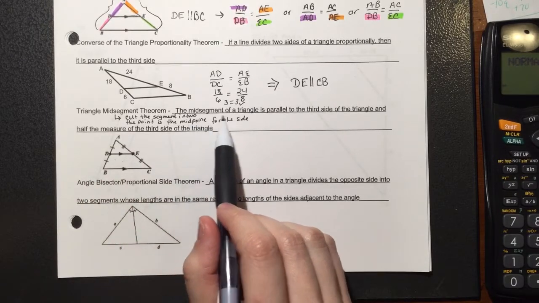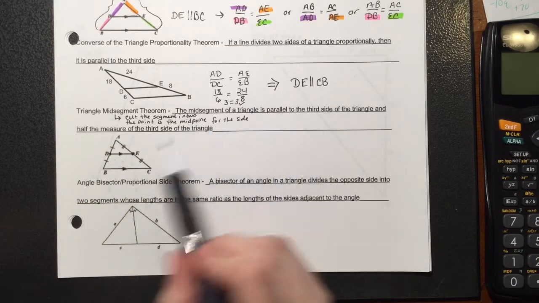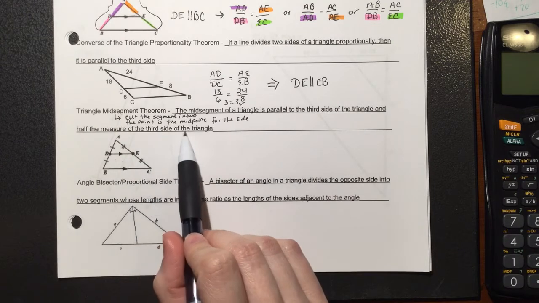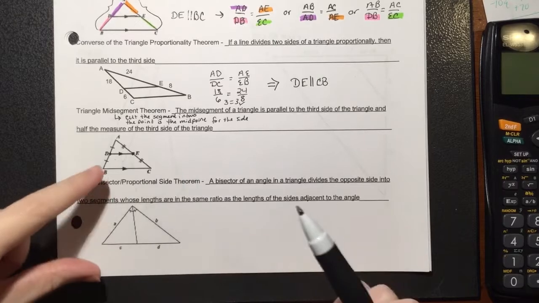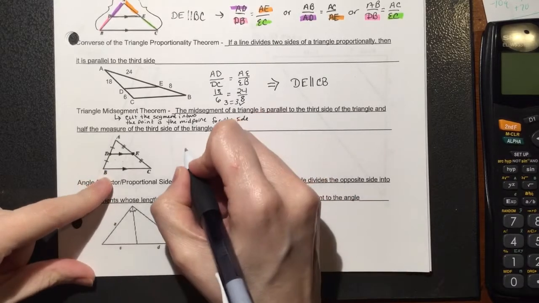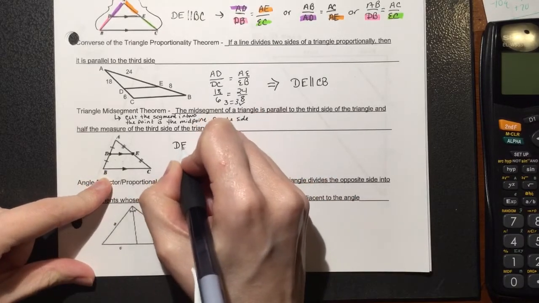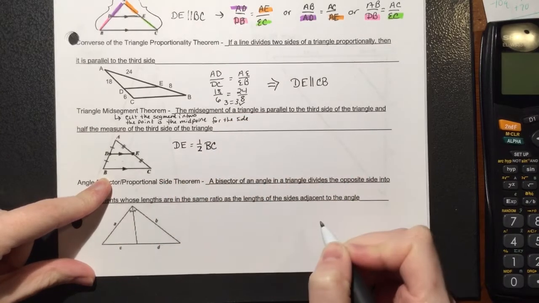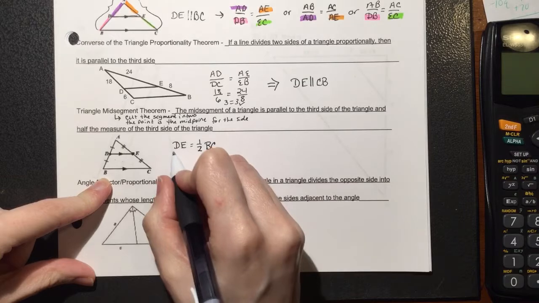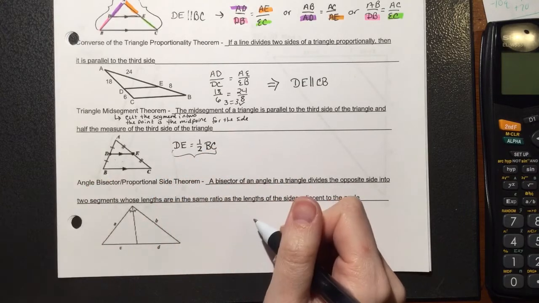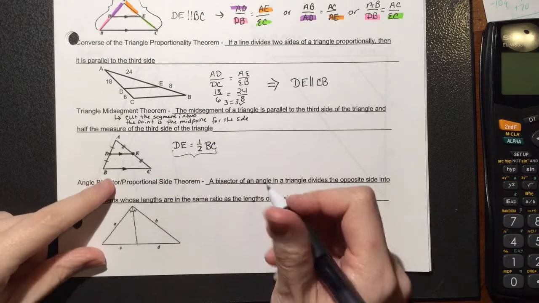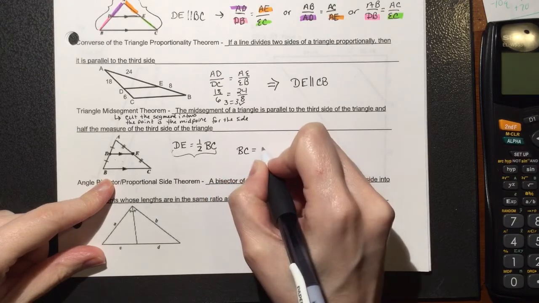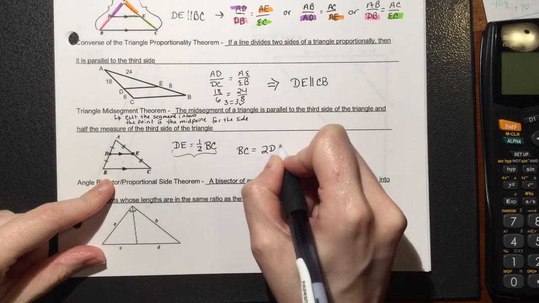So we're looking at the mid-segment of a triangle is parallel to the third side of the triangle and half the measure of the third side of the triangle. Okay, so what they're saying is DE is equal to 1/2 of BC. That's what the definition says. What I will have you do is say BC is equal to twice DE.